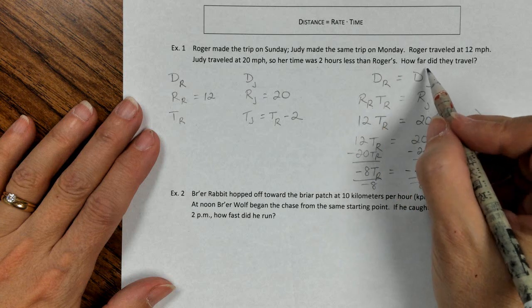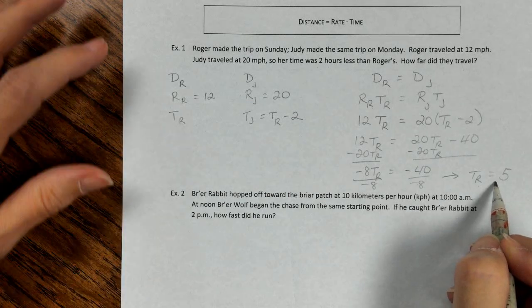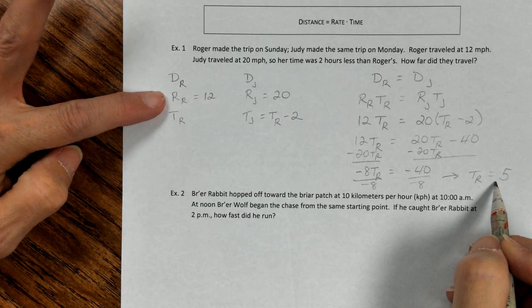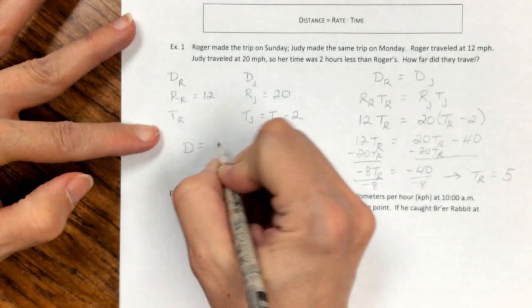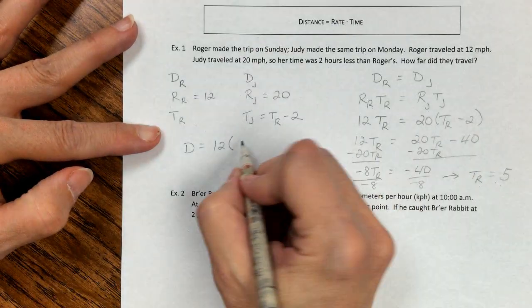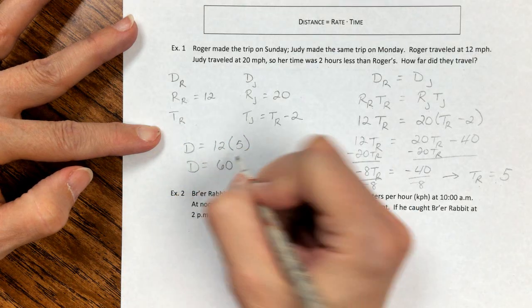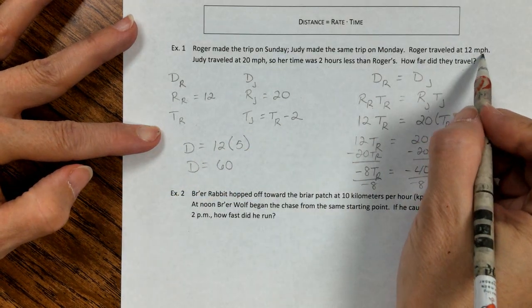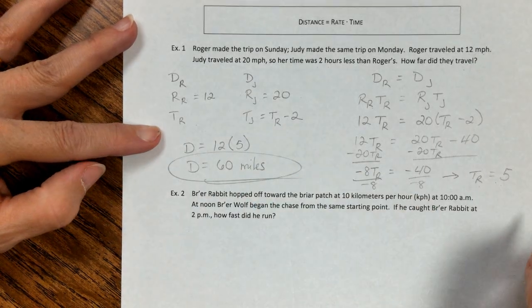But they want to know the distance. How far did they travel? They didn't ask for Roger's time. But I know that the distance is equal to his rate times his time, and now I have both numbers. So distance is the rate, which is 12, times the time for Roger, which is 5. Distance equals 60. And this was miles per hour, so the distance is 60 miles. And that's how it's done.